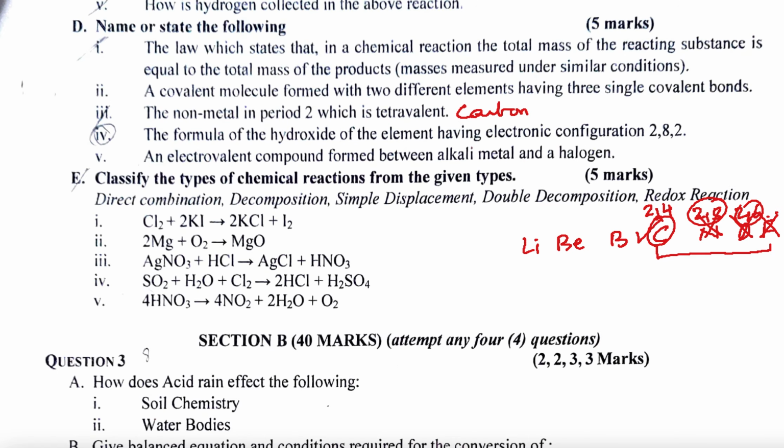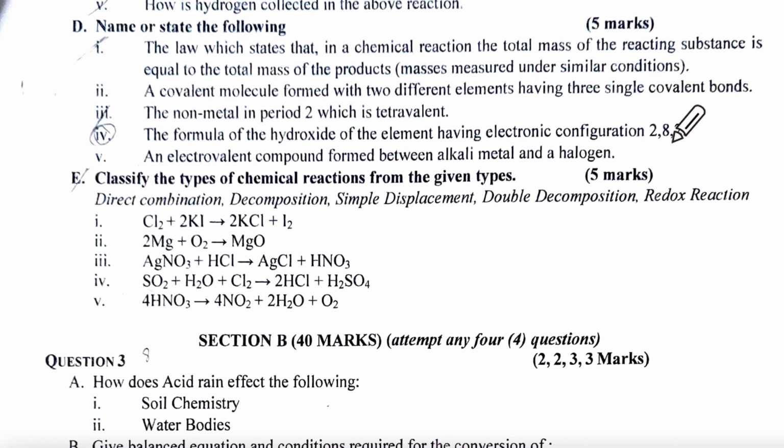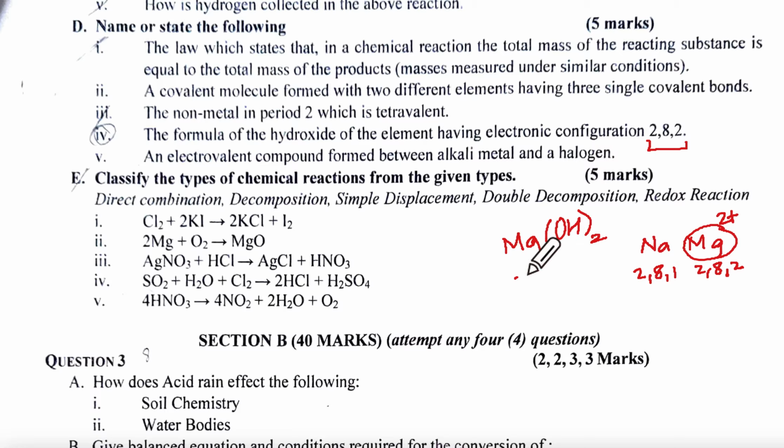The formula of the hydroxide of the element having configuration 2, 8, 2. Now 2, 8, 2, when they tell you there are three shells, so it is period 3. So we have Na, Mg. This will be 2, 8, 1, this will be 2, 8, 2. Hydroxide of this will be Mg, which will be Mg2+. So hydroxide will be Mg(OH)2. This will be the formula, yes?